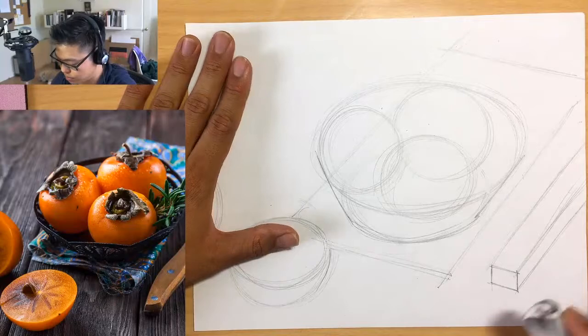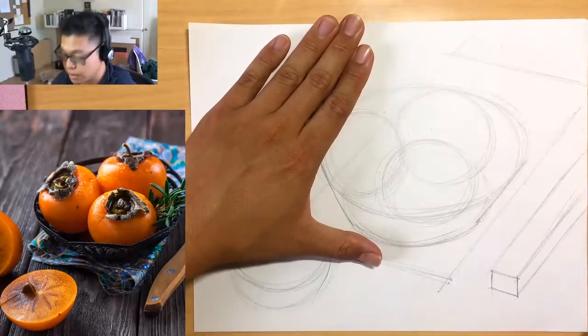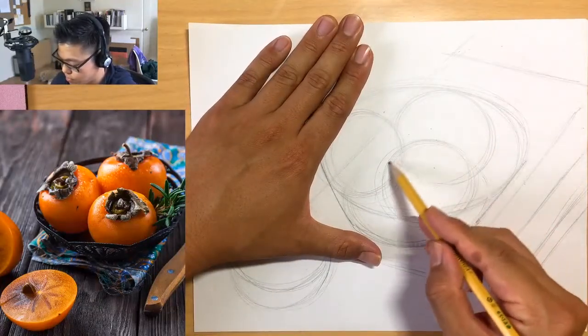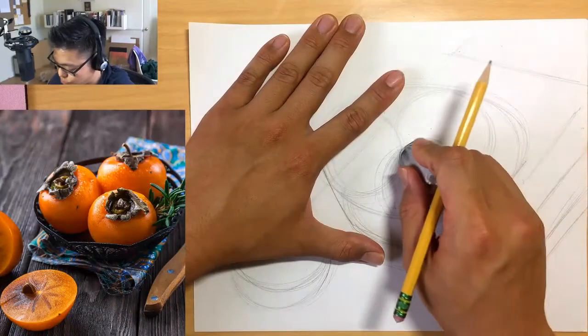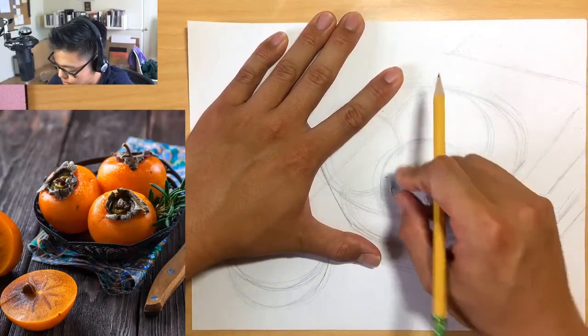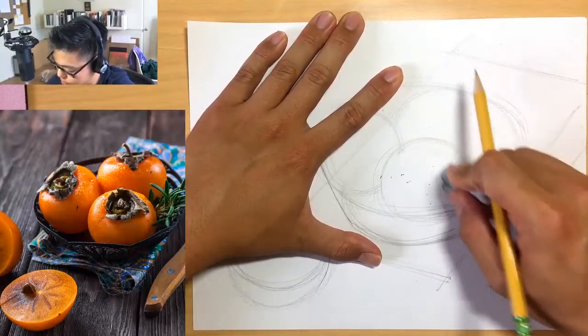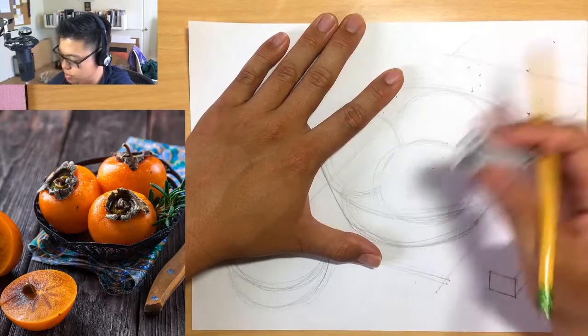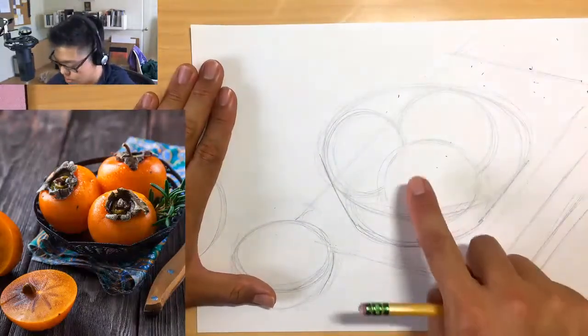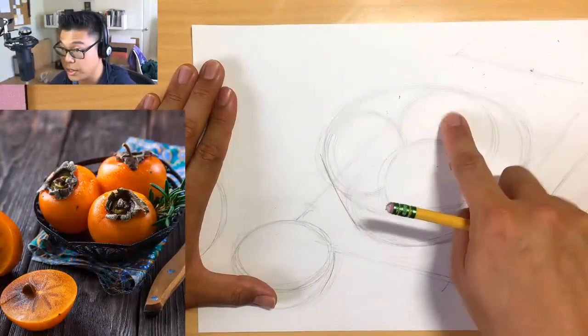Let's see. I'm going to clean this up a bit, meaning this persimmon is in front of all the others. So all the arcs that are within it, I'm going to erase, to give it a little more clarity. There, so front, second in line, last.